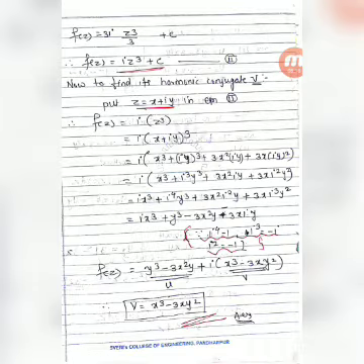Now find its harmonic conjugate, and that is v. For that, what is our step? We have to put z = x + iy in equation number 2, neglecting the integration constant c at that time. Now put i z cube equal to i times (x + iy) whole cube.